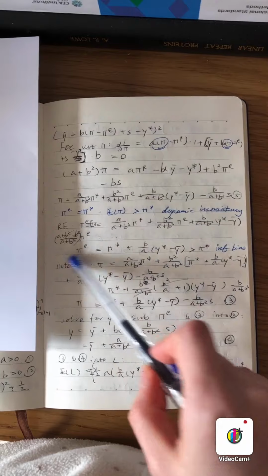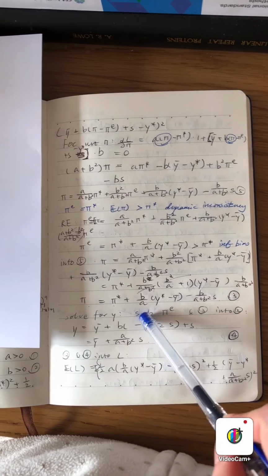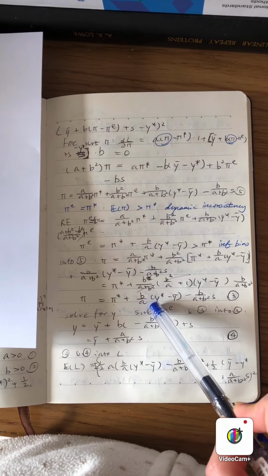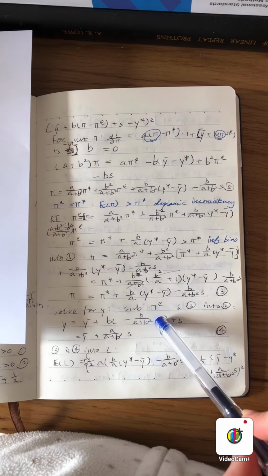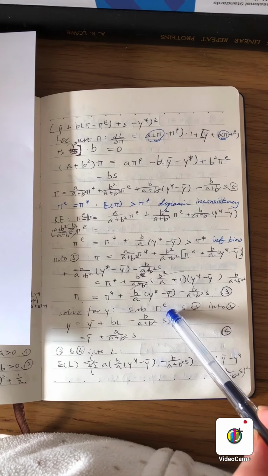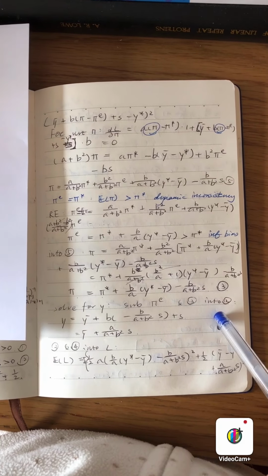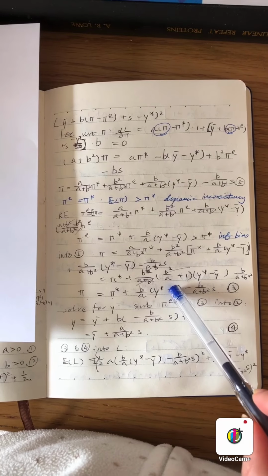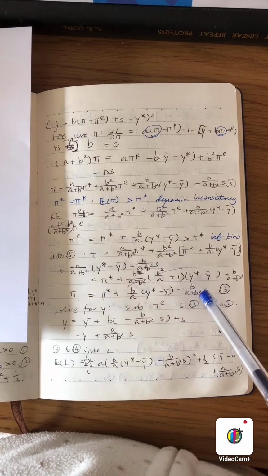And if we substitute this back into this function, then we will get a function of pi only. And we have a function of y, so we will solve for y by substituting inflation expectation and this equation of pi into the Phillips curve. So we have our inflation and output in equilibrium here.